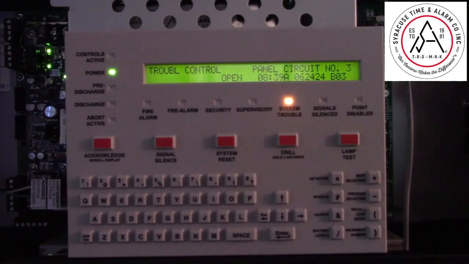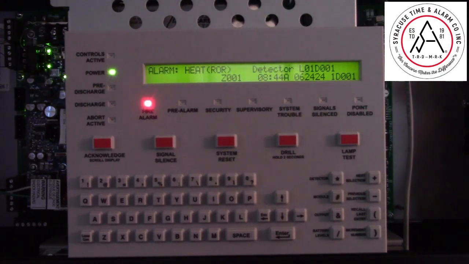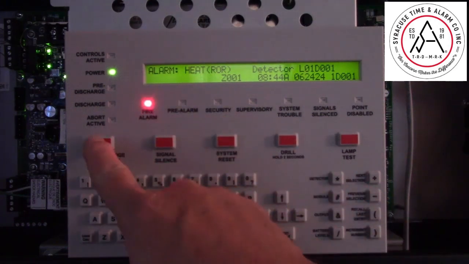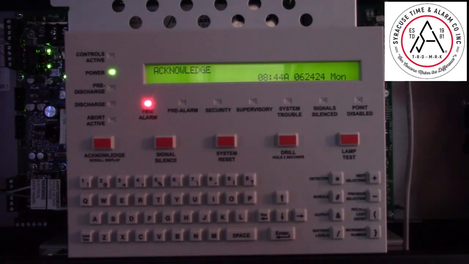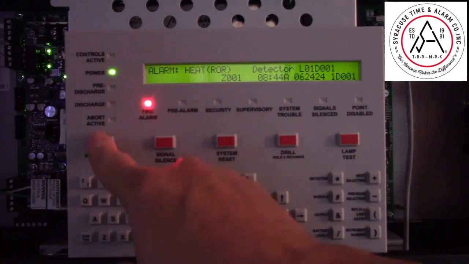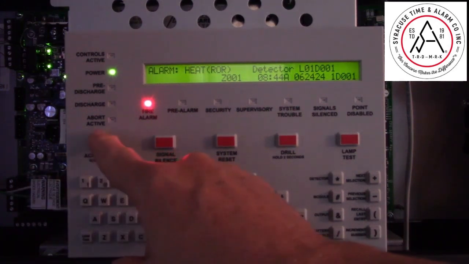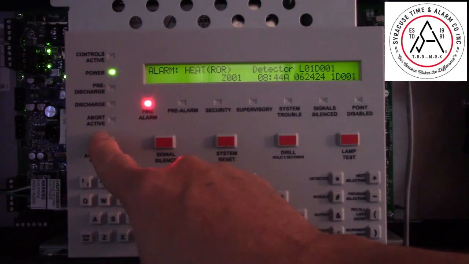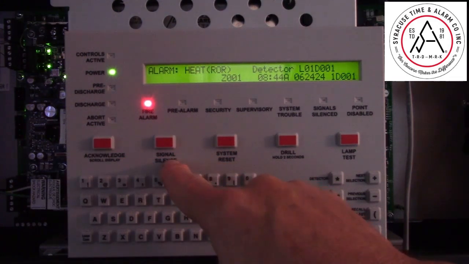If an alarm occurs on the system, it will cover up those troubles as shown. We'll acknowledge that. If you press your acknowledge, you can no longer see the trouble conditions that are hiding behind the alarm because we have not silenced yet.